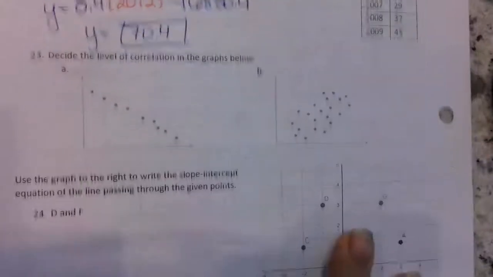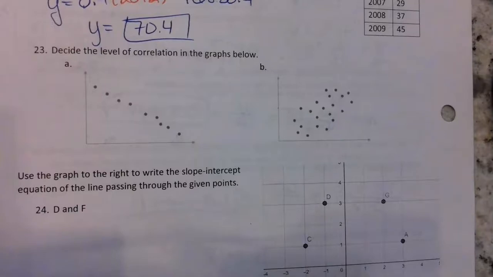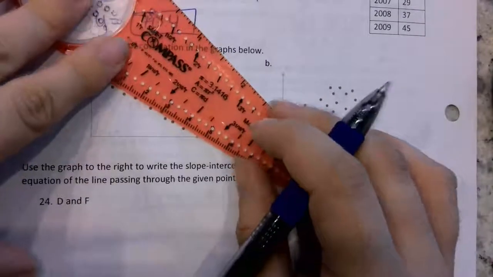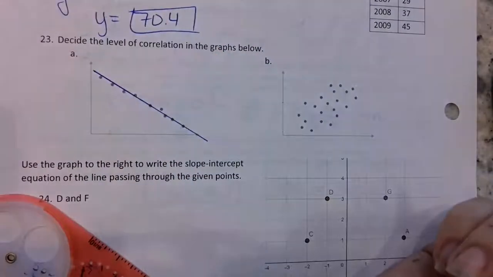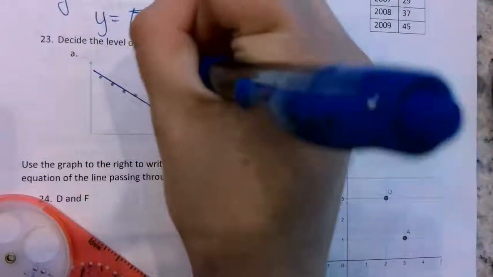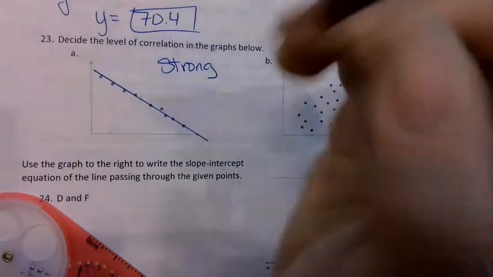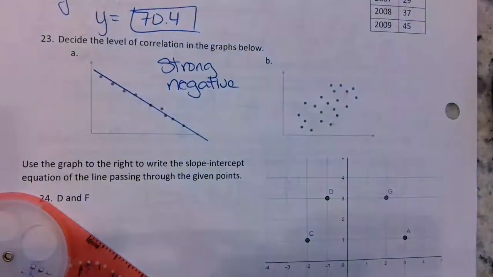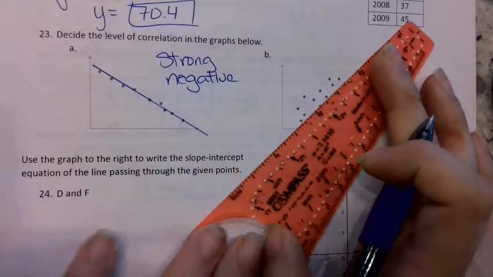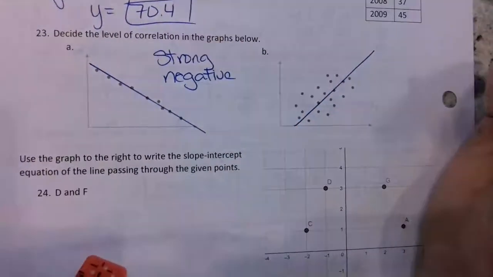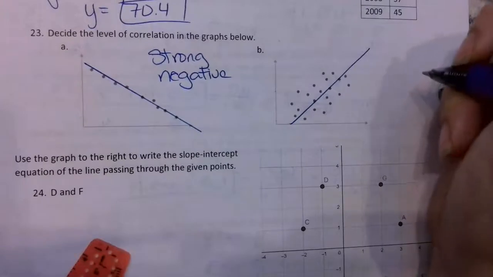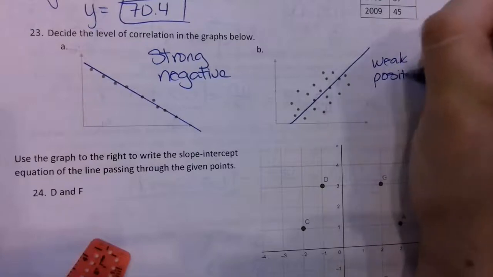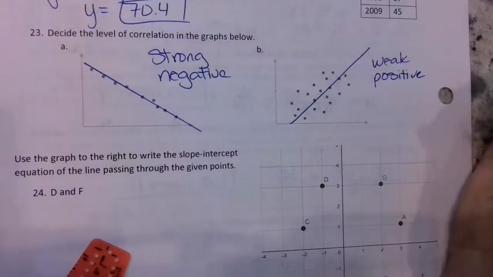If I take a look at A, it wants me to figure out the correlation. These are pretty close if I was going to draw a line through them. Most of those points are really close to that line. So they have a strong correlation because they're really close to the line, and because the line's going down, it's negative. If I look at B, if I drew a line through the center, it's going up, but the points are very spaced apart. So this would be a weak positive. It's weak because they're not all close to the line, and it's positive because it's going up.